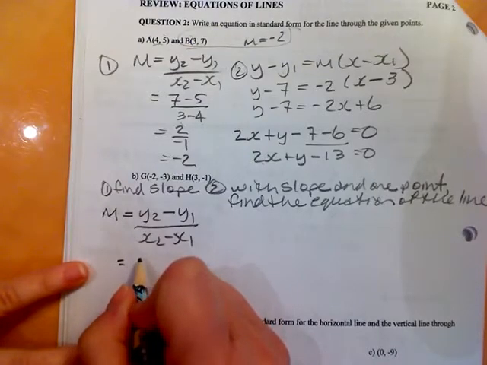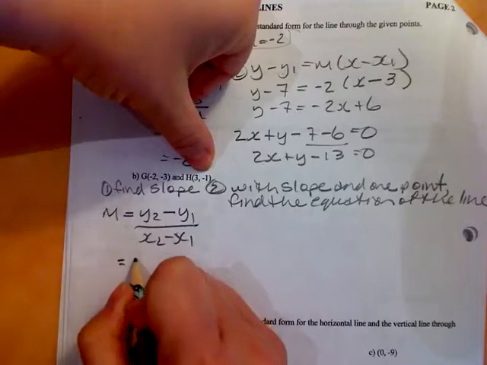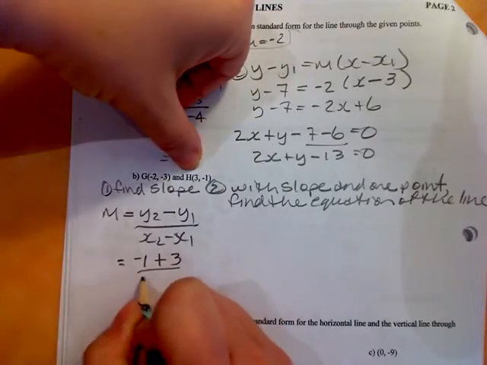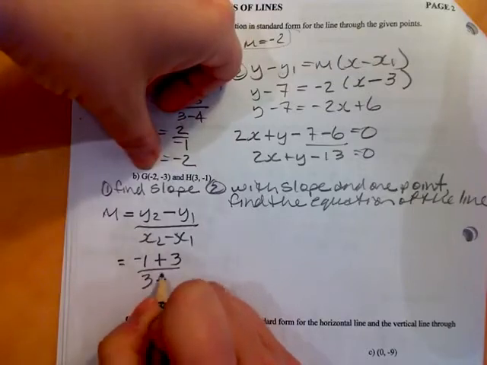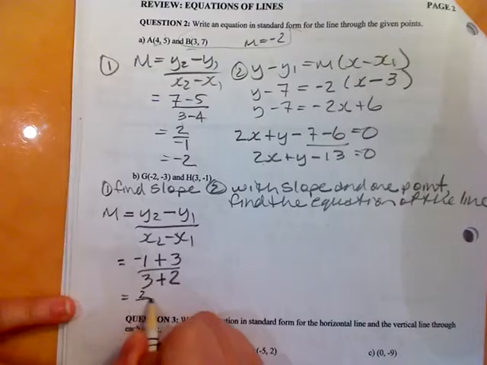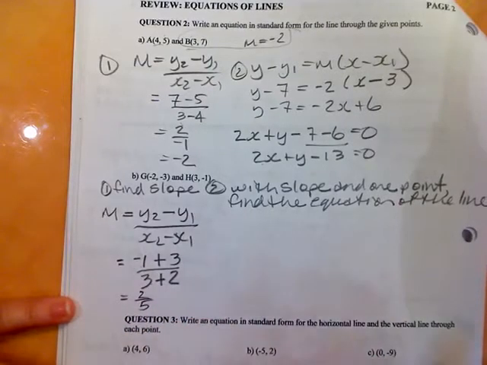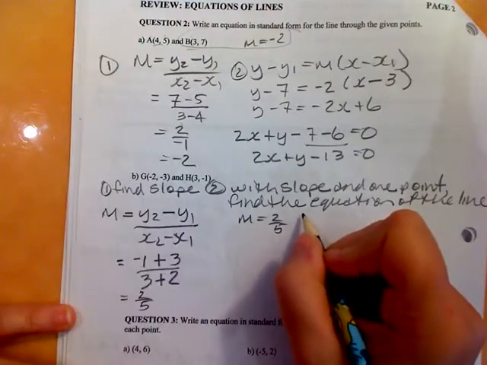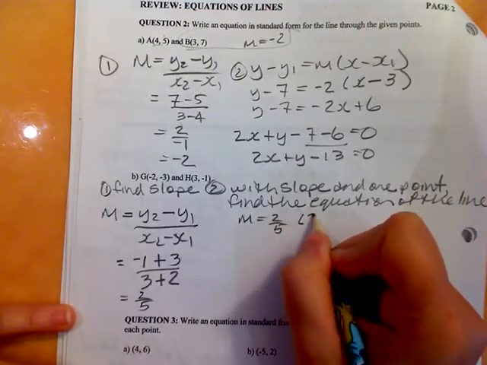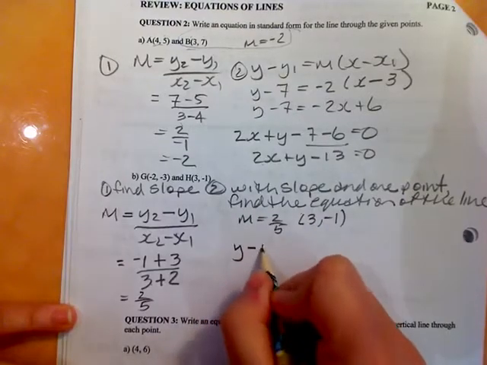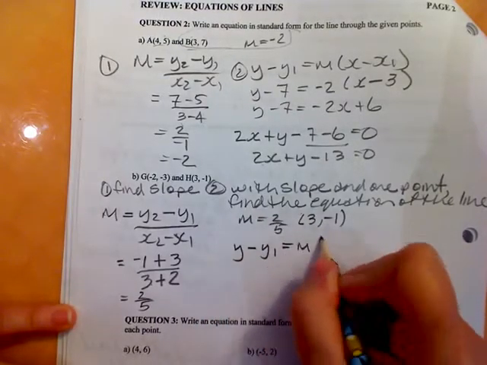Okay. y2 minus y1 over x2 minus x1. So that is 2 over 5, and 2 over 5 doesn't reduce, so I've got my slope is 2 over 5. I'm going to use the point 3, negative 1. I just eeny, meeny, miny, mode it. Doesn't matter which one you use.